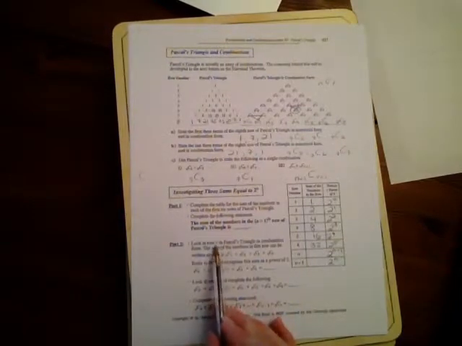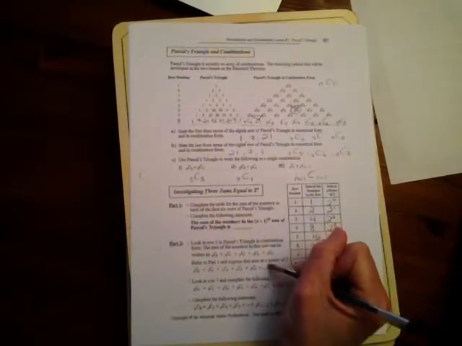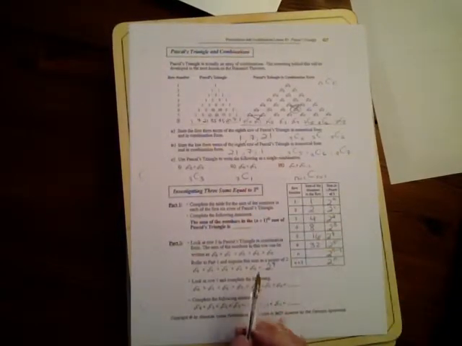So look at row 5 in Pascal's triangle in combination form. The sum of the numbers in this row can be written as 4 choose 0 plus 4 choose 1 plus 4 choose 2 plus 4 choose 3 plus 4 choose 4. As a power of 2, we would write this as 2 to the power of 4, because we're writing it as 2 to the power of n.